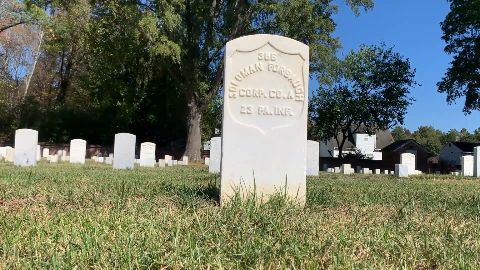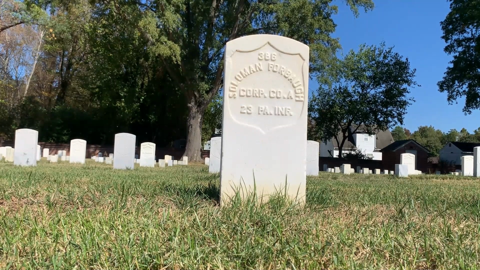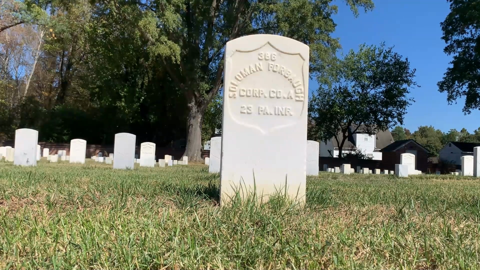And as you can see already, there's something that you might also notice that's a bit different from the others. There's no date of death, nor any date of birth, nor are there any identifiers that would tell you where they were from outside of their regiment number. And that was a fairly typical way of addressing these different individuals. So in this case, we have a Solomon Forborough, who was from Pennsylvania. Specifically, he was a corporal of Company A, 23rd Pennsylvania Infantry.